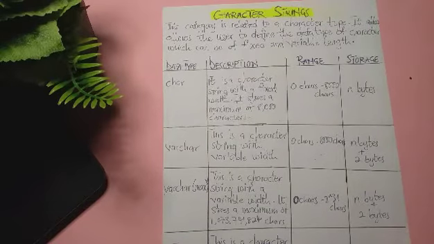We have 4 sub data types in the character strings: the char, the varchar, the varchar max, and the text. The char is a character string with fixed width. It stores a maximum of 8,000 characters, and it has n bytes memory, that's the number of characters you use.